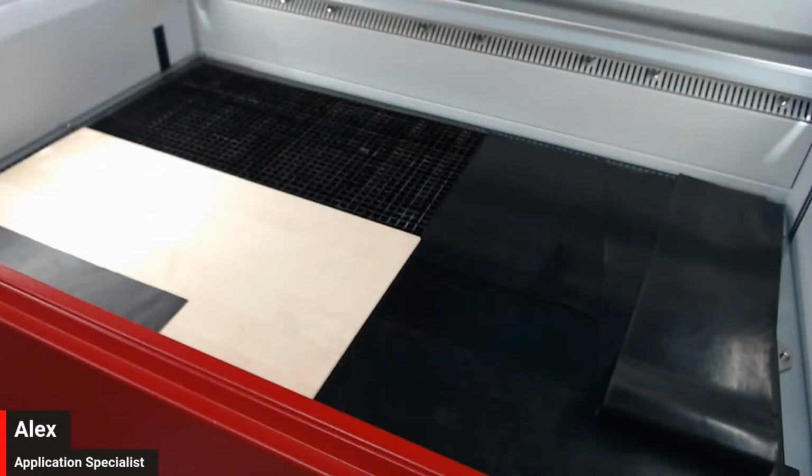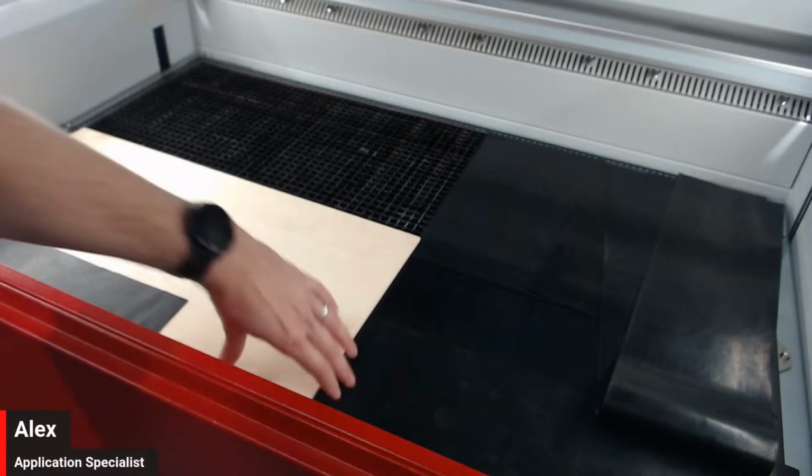So with the machines, of course, we have to make sure that the actual lens itself is nice and clean. So as we get a little bit of plastic, see what we have here.